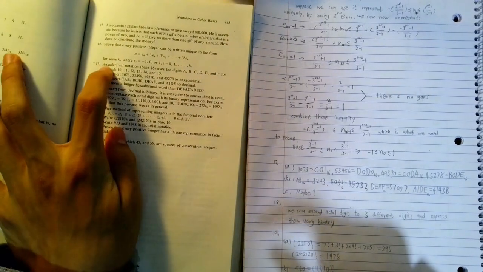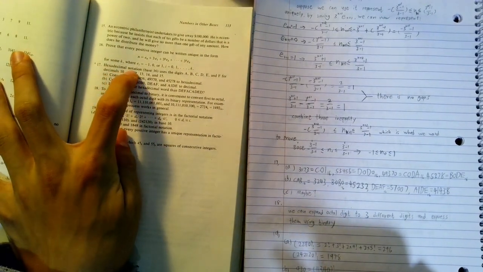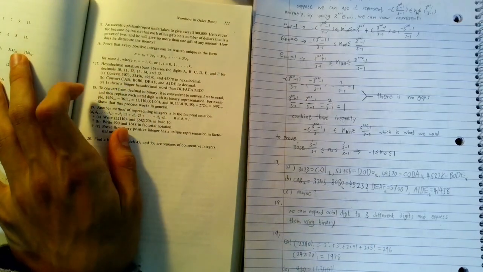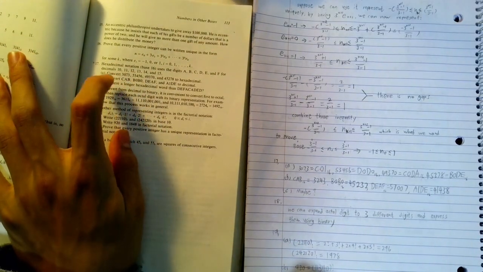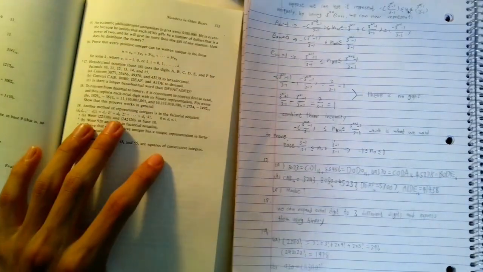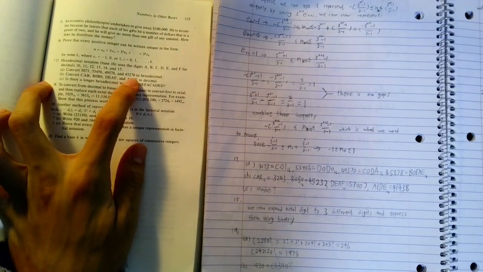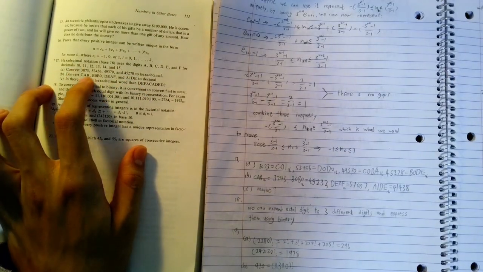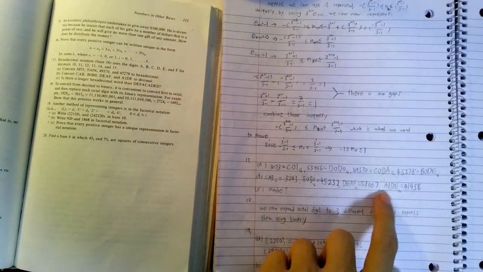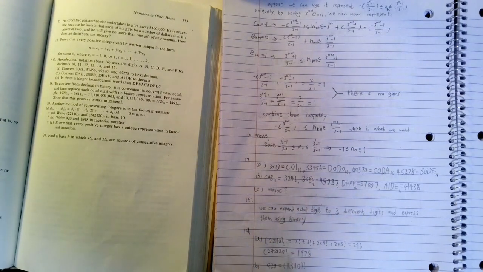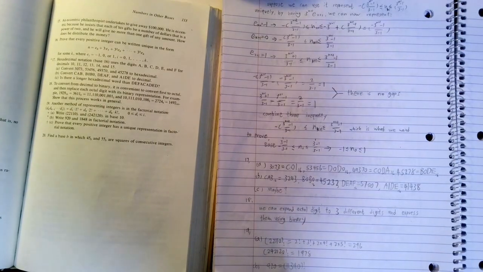Question 17. The hexadecimal notation in base 16 uses the digits A, B, C, D, E, F for those numbers here. We'll convert those to different bases and convert them into hexadecimal. And in part B, we're going to convert the hexadecimal back to base 10. These are the numbers here. We already talked about how to convert numbers into different bases in questions 1 and 2, and how to convert them back into base 10 in questions 3 and 4, so I'm not going to repeat that again.